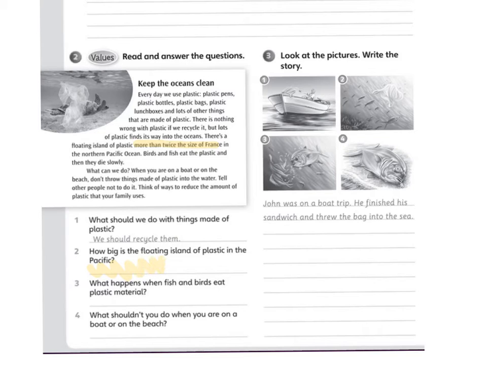That should be the answer placed here. Next one. What happens when fish and birds eat plastic material? Here it says birds and fish eat the plastic material and then they die slowly. So this is the answer. They die slowly.